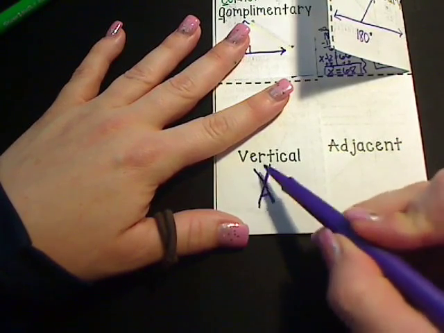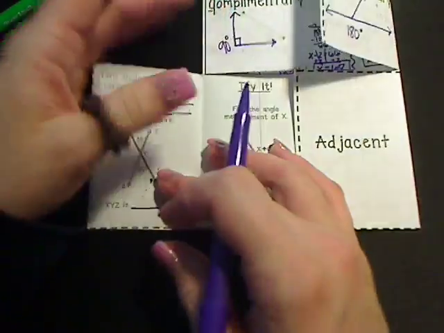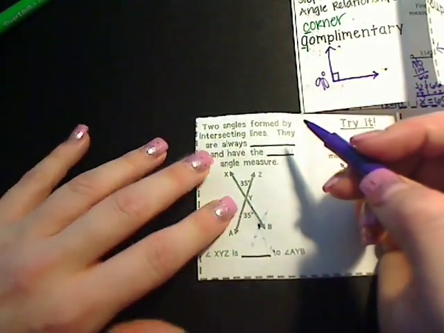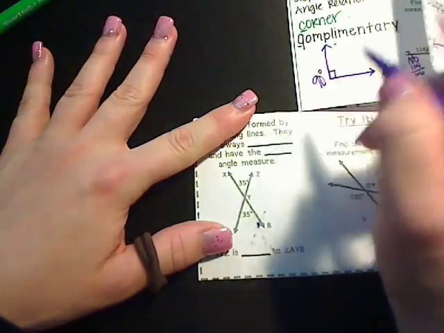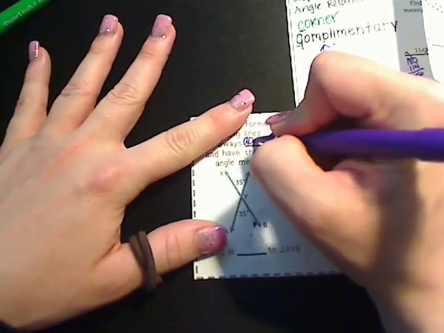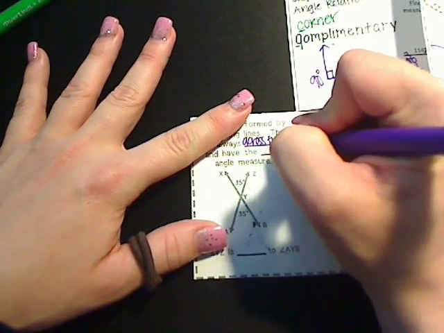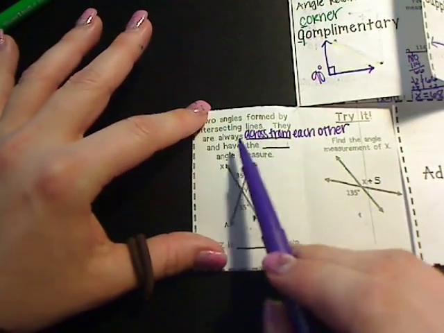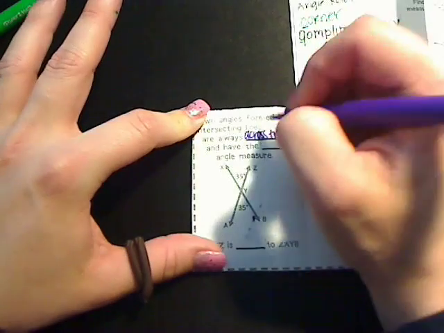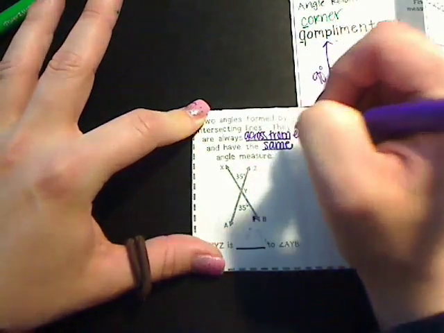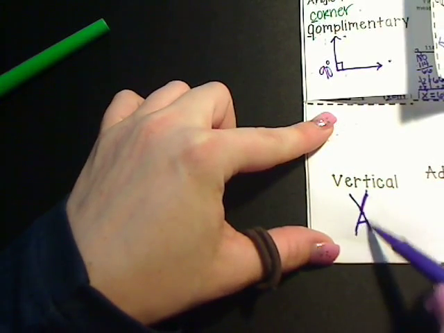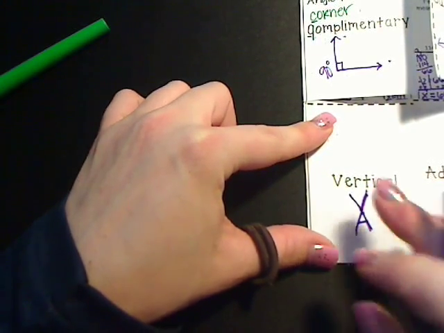So vertical angles are going to kind of look like this. So if I open this up, two angles formed by intersecting lines. They are always, and I'm sorry, you're going to have to write over here, across from each other. So vertical angles are always across from each other, and they have the same angle measure. The same angle measure. So if you flip back and you look at what we drew for vertical angles, okay, these are across from each other, vertical angles.